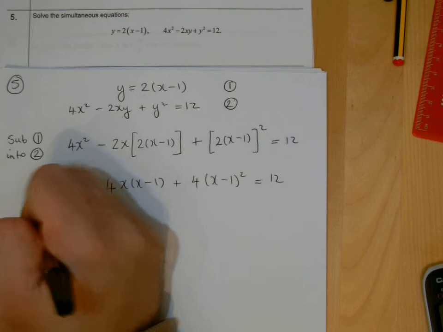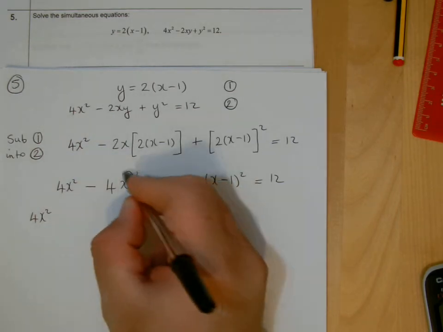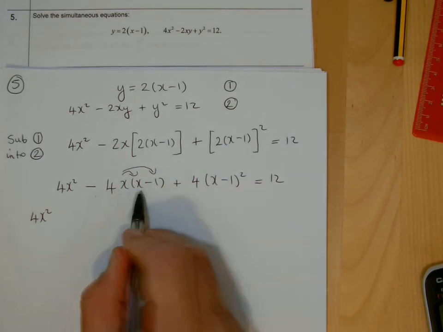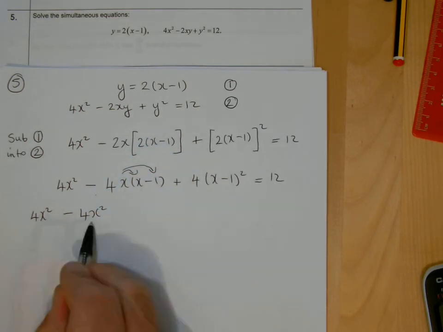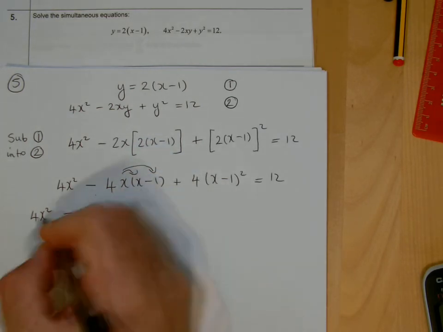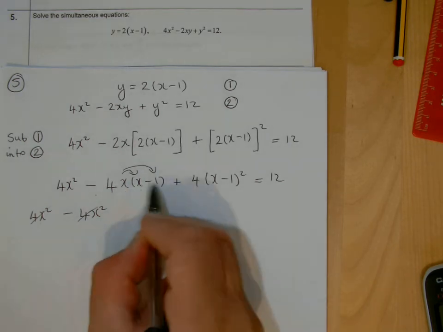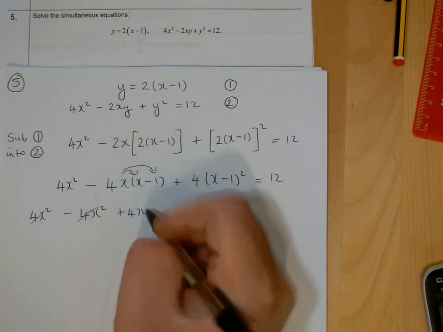So on the next line, we'll have 4x squared. Now let's expand this, so we're going to multiply through there. So it'll be minus, of course, 4x times x, which is minus 4x squared. Straight away, you'll see that these cancel, don't they? It comes to 0. And then you've got minus 4x times minus 1. So that's a plus 4x here. Be careful there, because minus times a minus is a plus.